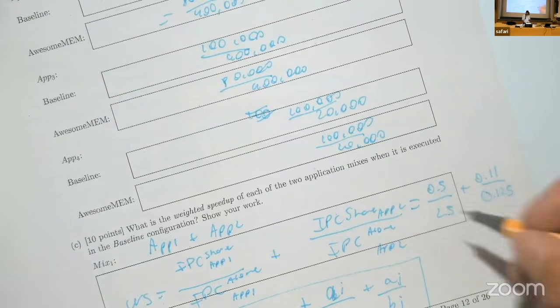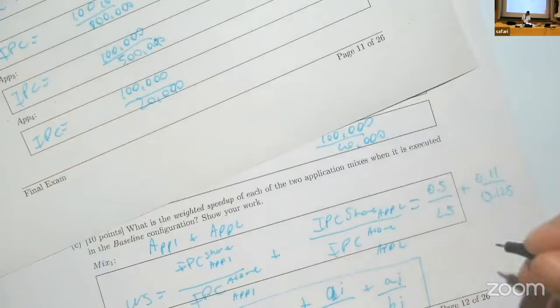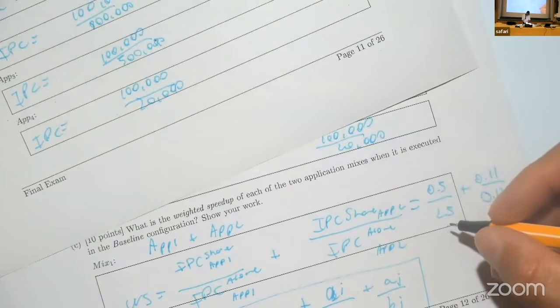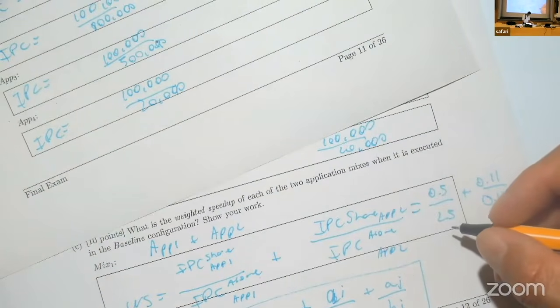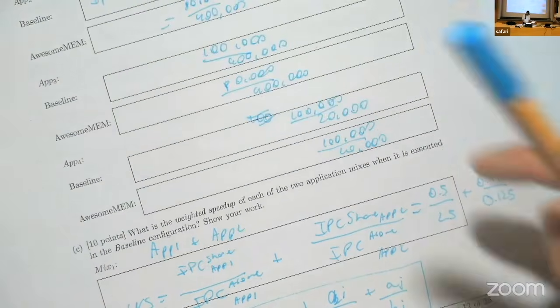Let me check which value is the one calculated here.